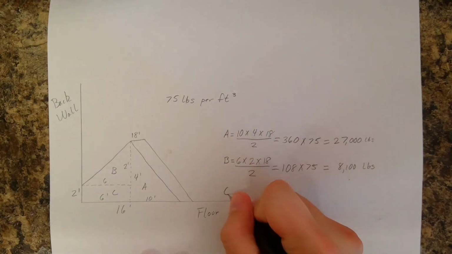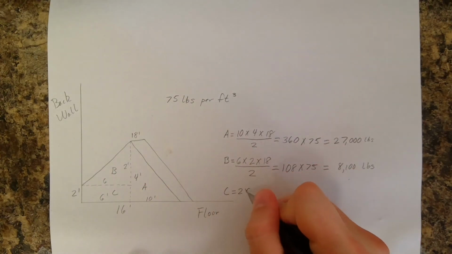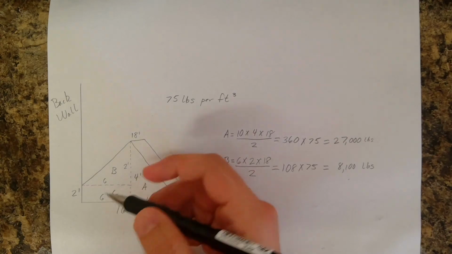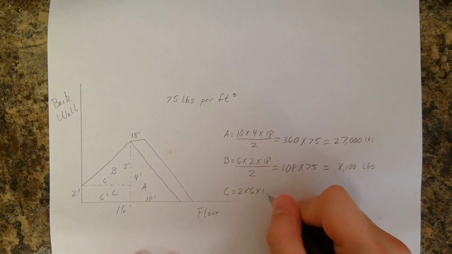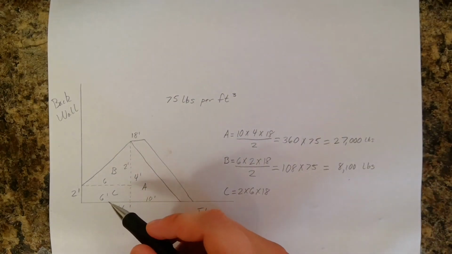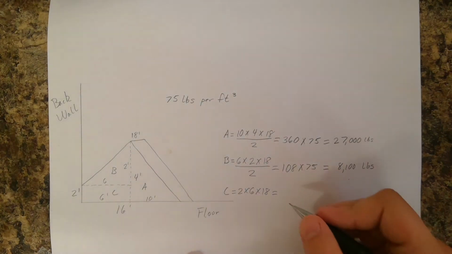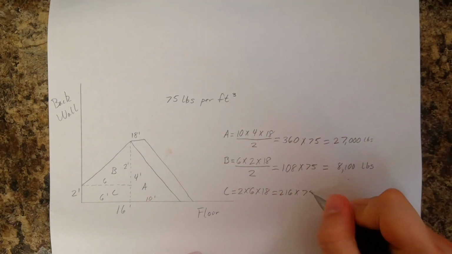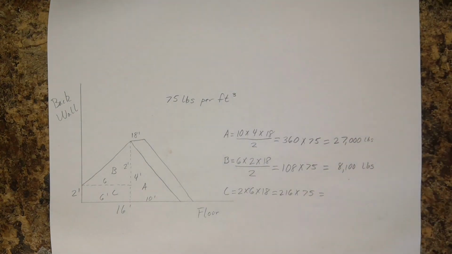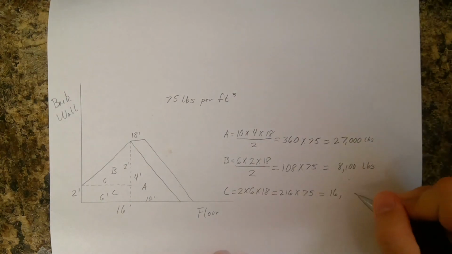Now, for rectangle C, we have 2 feet on the back wall times 6 feet on the base times your 18 feet width. And it is not a triangle, so we will not divide by 2. 216 times 75. That brings us to 16,200 pounds.